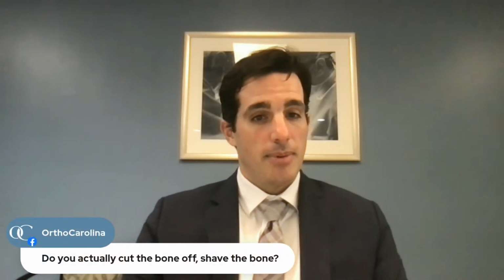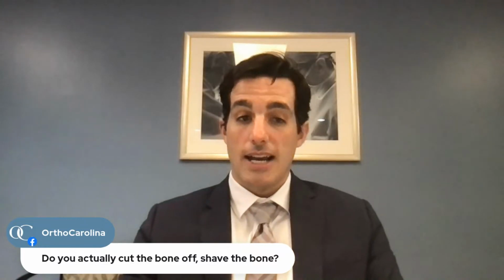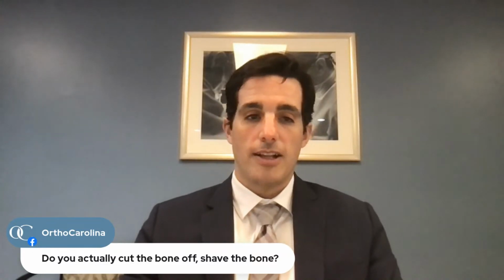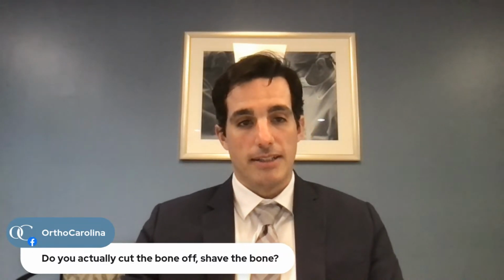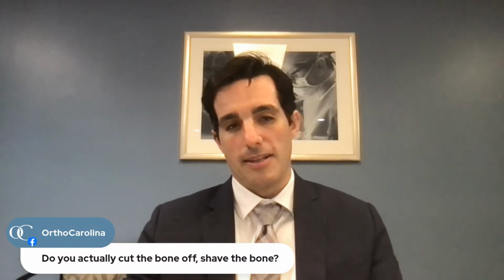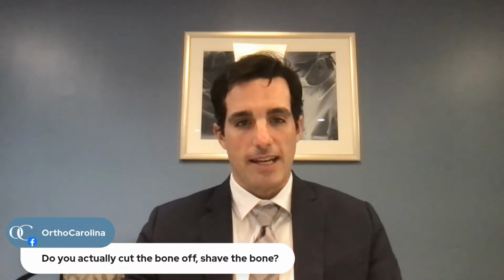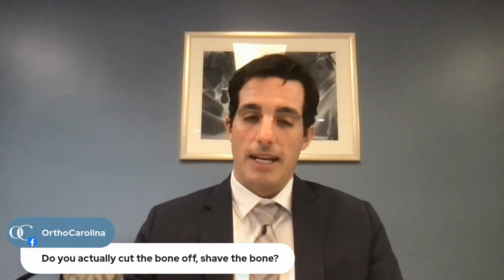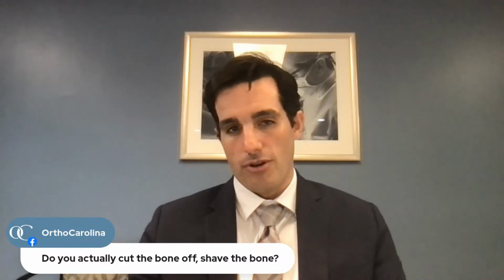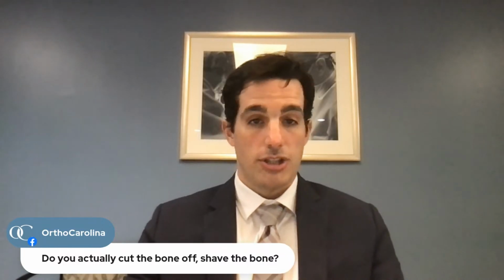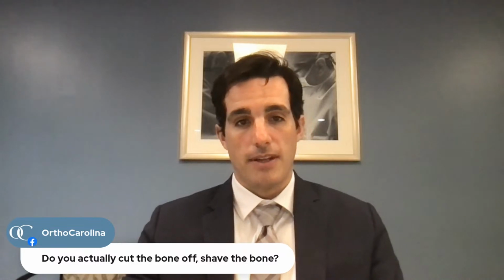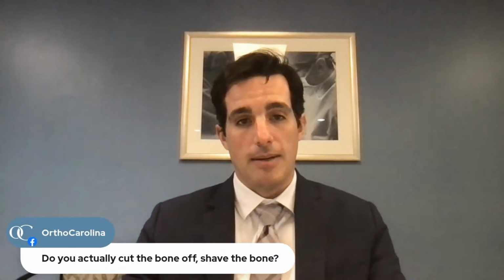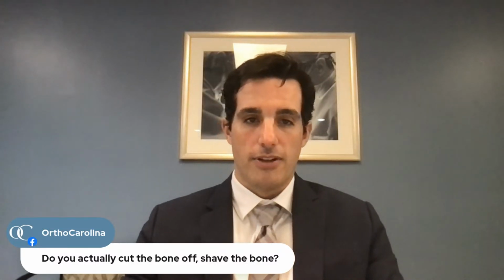Do you actually cut the bone off and shave the bone? Yes. When you develop a bunion, as time goes on, the medial eminence, the inside part of that big toe, gets big and becomes a prominent bump. It actually hypertrophies or grows. So when we cut and shift the bone, we will shave off some of that bump to decrease the width of the foot.